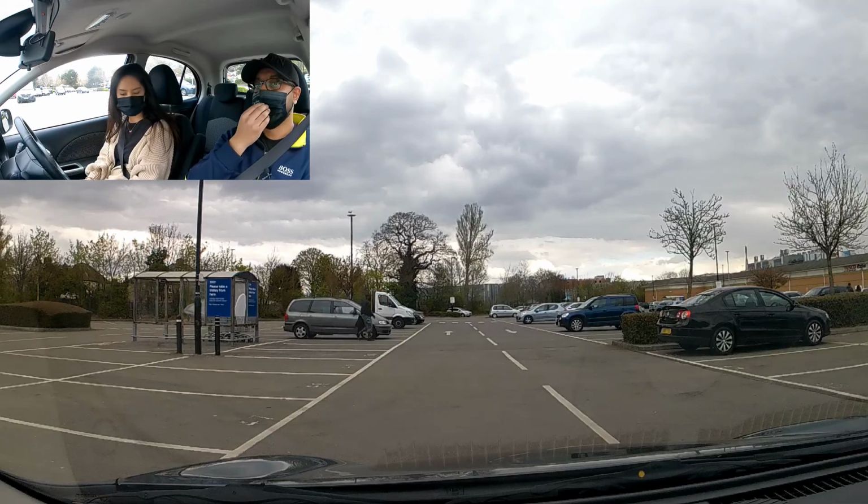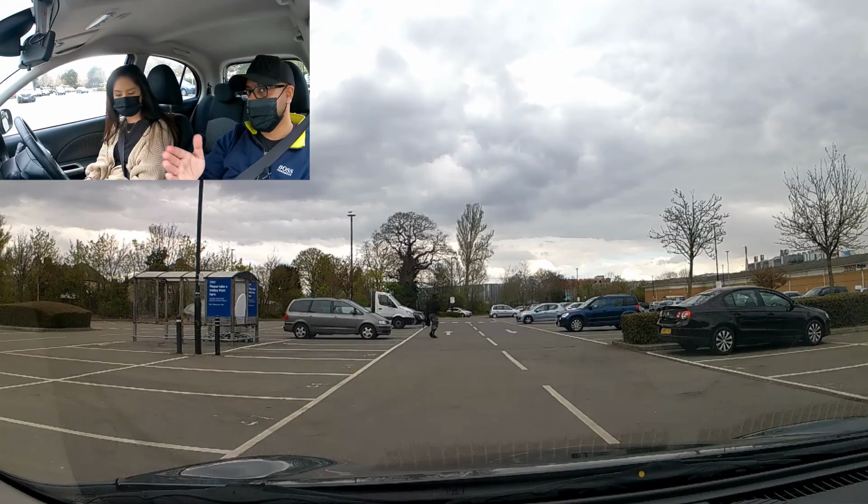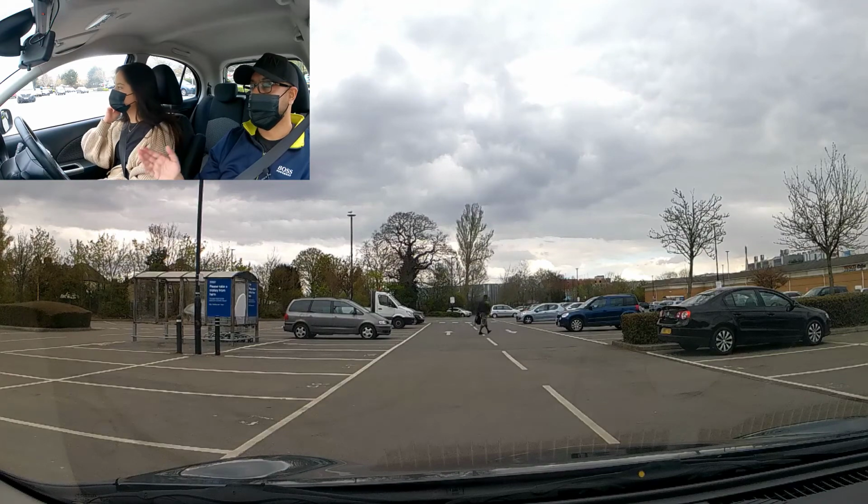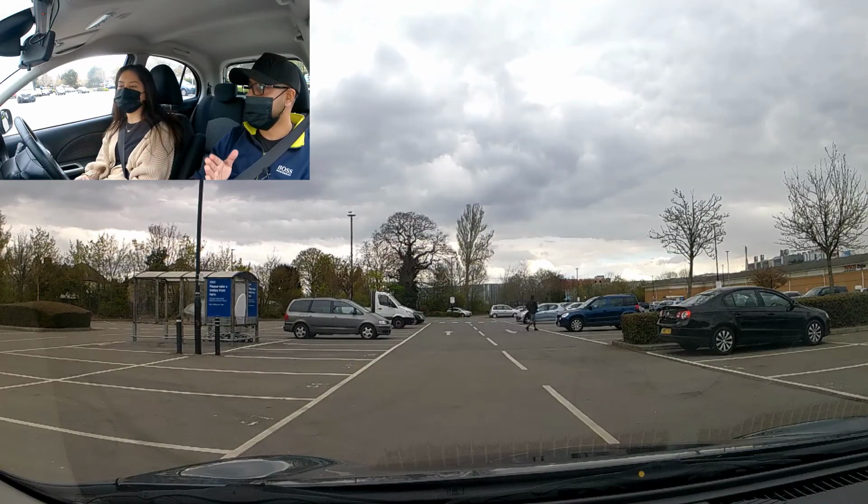Right now we're in the car park, and the examiner is going to take you to the car park and ask you to park somewhere on the left or the right. It's your choice. So do you want to drive into the bay?